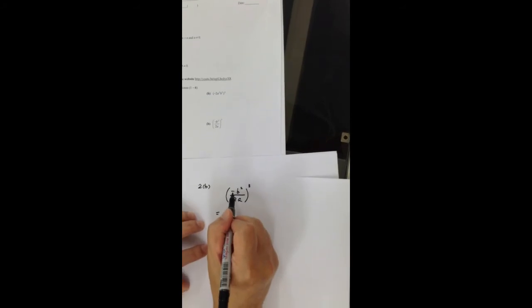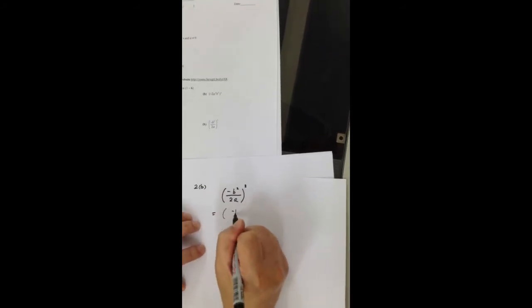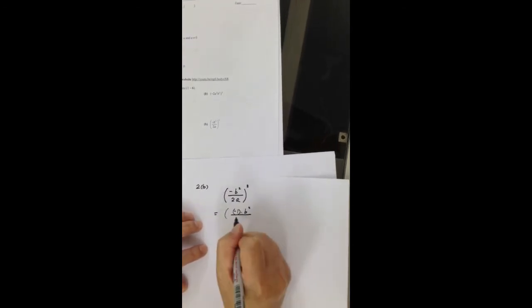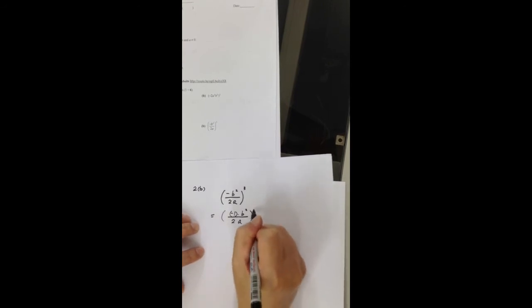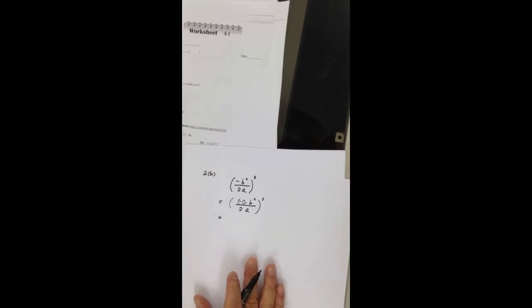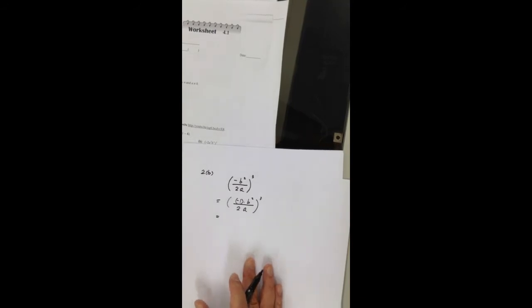For the negative value, first I put a negative 1 here, and then copy the question again. After that, we use number 4 and number 5 to repeat the same procedure.